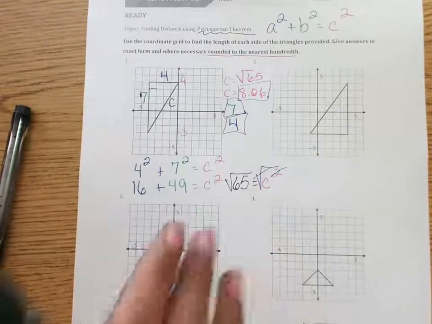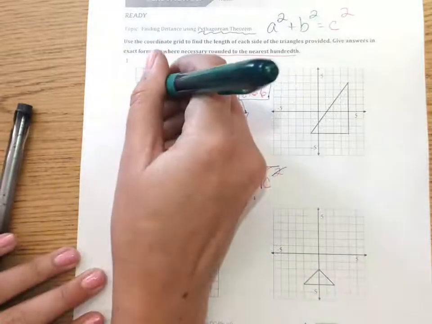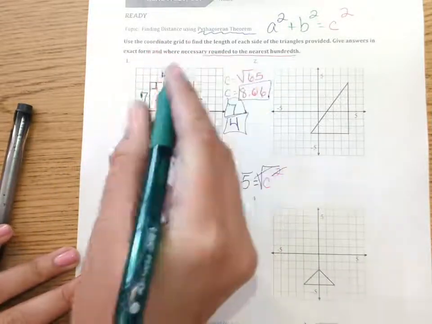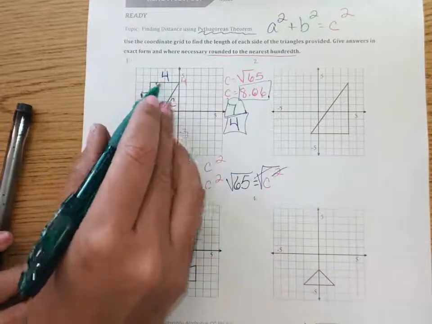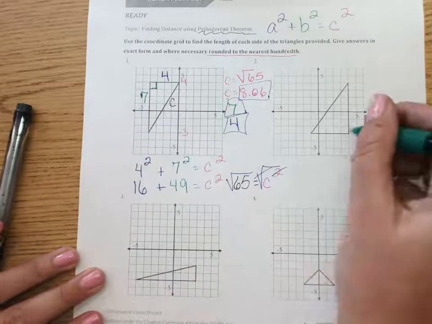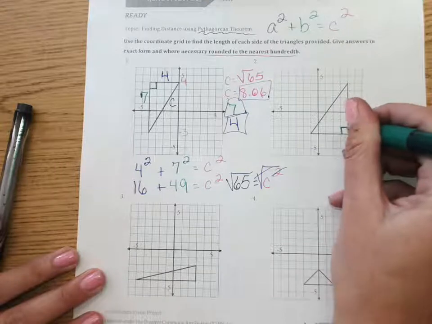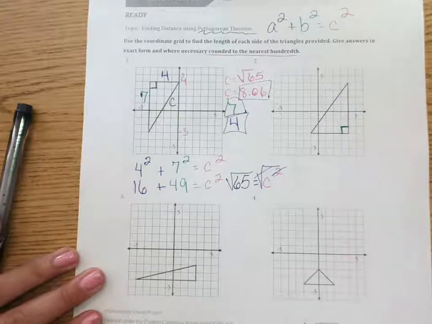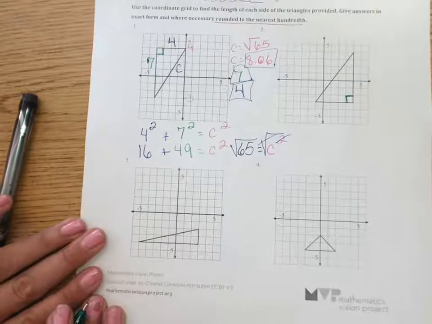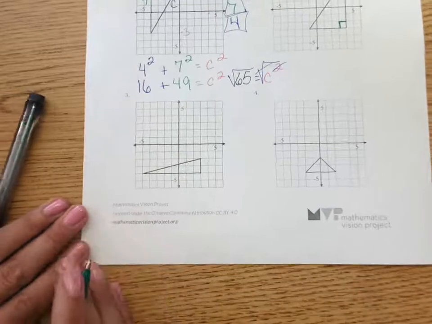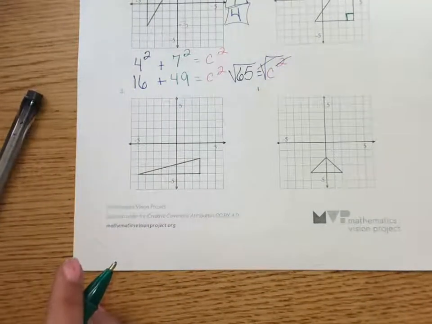Good enough. Okay. Sides A and B make a right angle. Okay, so look at number 3. Sides A and B make a right angle.